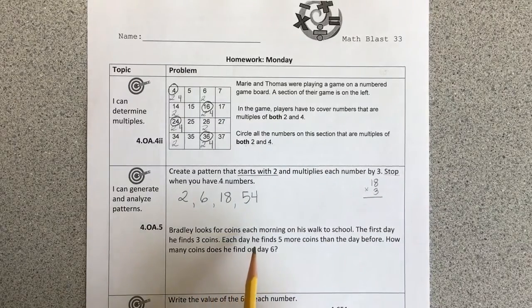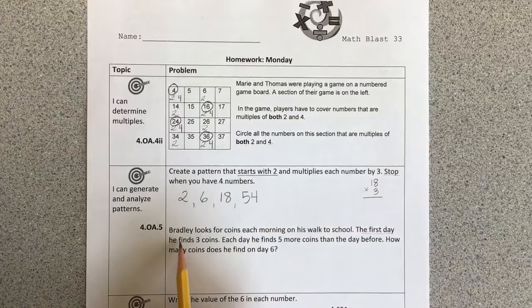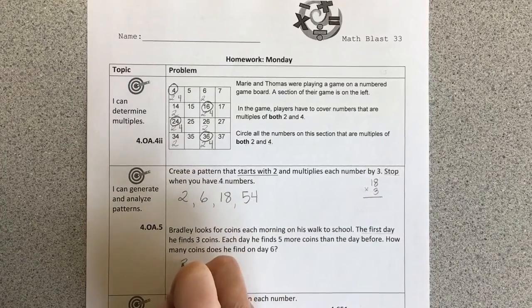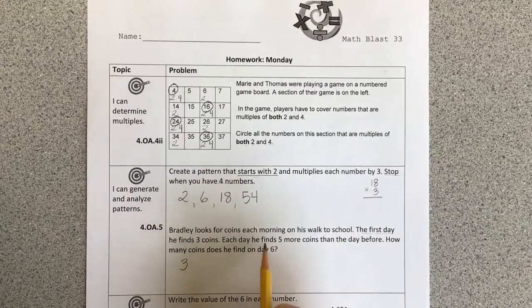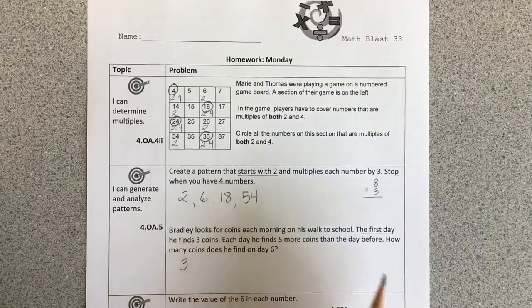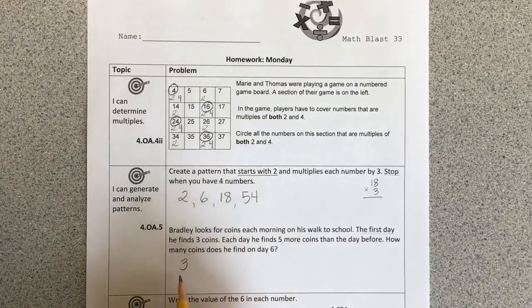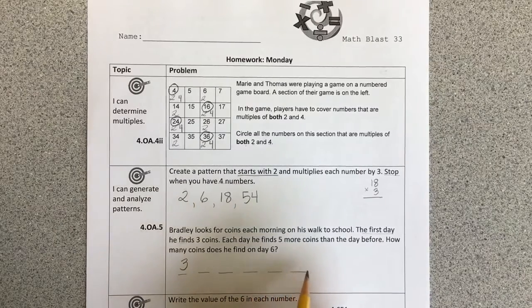Bradley looks for coins each morning on his walk to school. The first day he finds 3 coins. Each day he finds 5 more coins than the day before. How many coins does he find on day 6? So going back, it tells us on the first day he finds 3 coins. So our pattern's going to start with 3. Each day he finds 5 more coins, and we want to know on day 6. So this is day 1, day 2, 3, 4, 5, and 6. We're going to stop when we get to this number here.